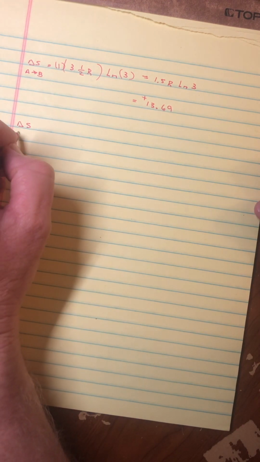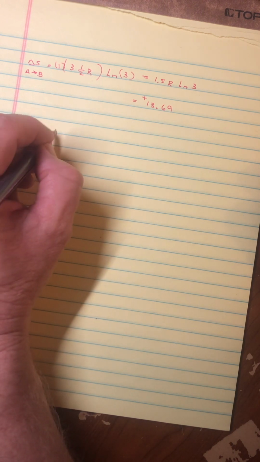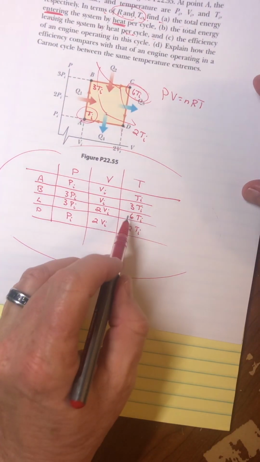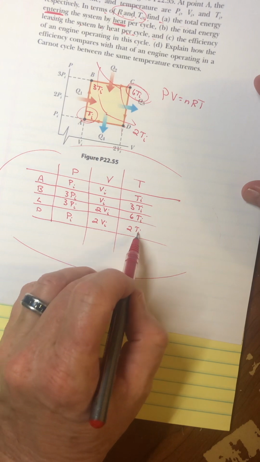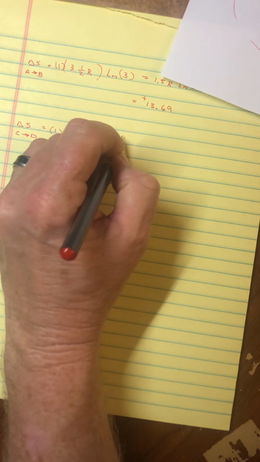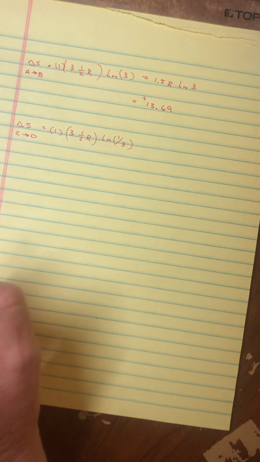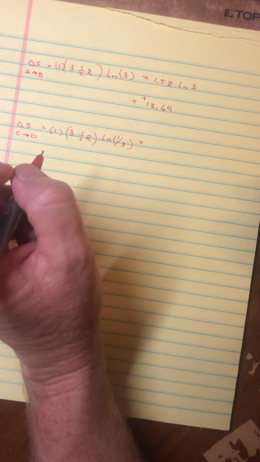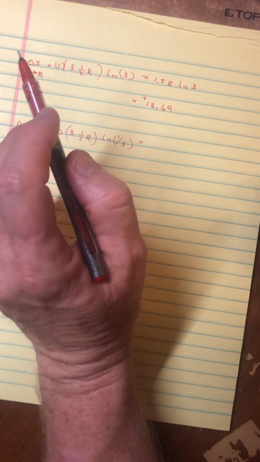And if it'll be okay, I will do the other constant volume, which is C to D. And that way I'll just do the 3/2 R and natural log. Okay, so from C to D, this would be a 2 over a 6, which is 1/3, which, hey, now that's interesting, because that's the same number with a negative.